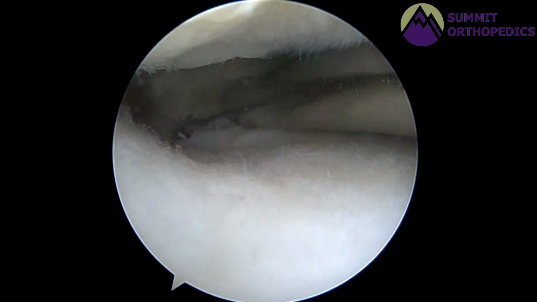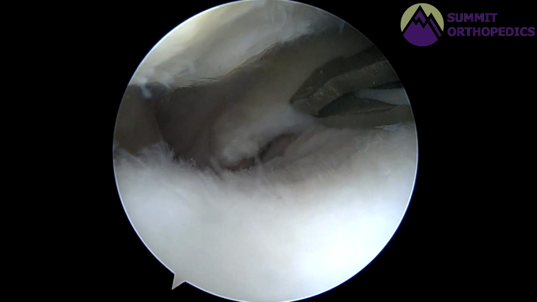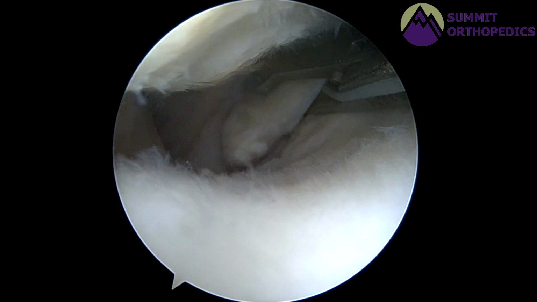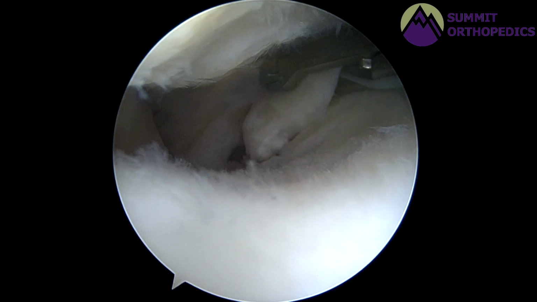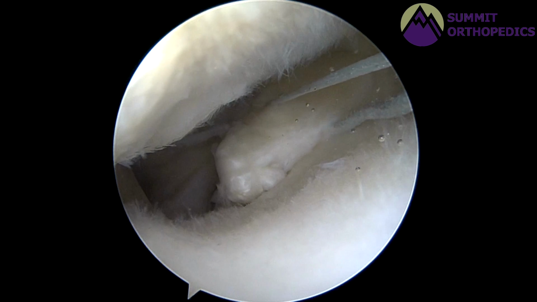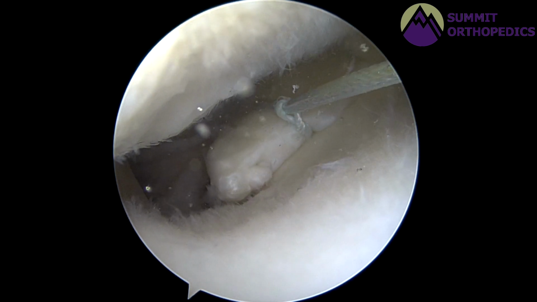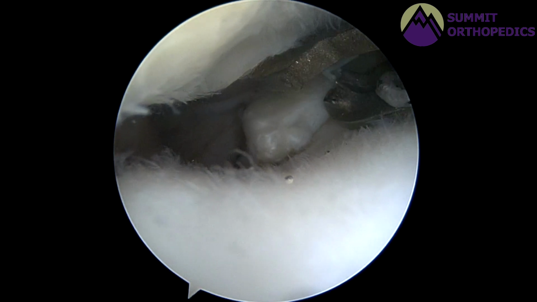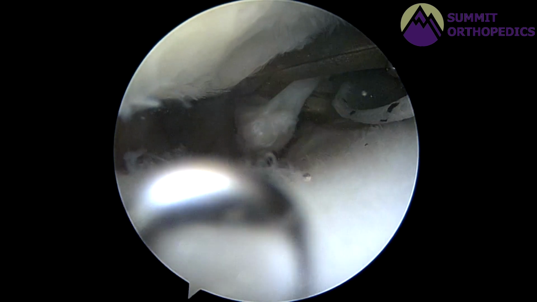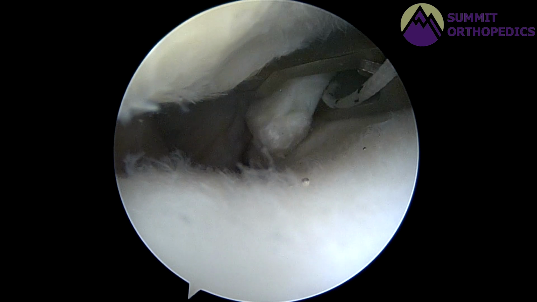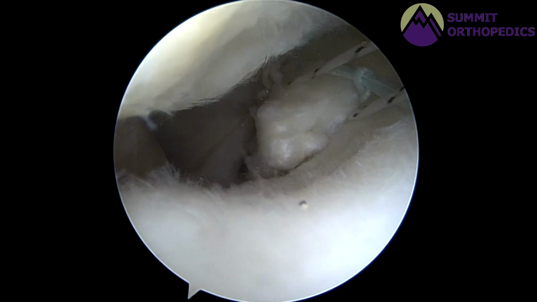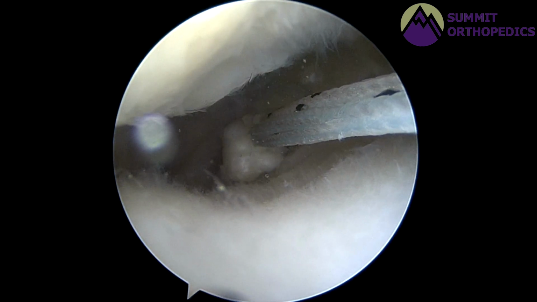Once I clear out all the debris from that work with the shaver, a tool called a scorpion is introduced, and this is able to pass a non-absorbable suture that has a self-locking loop on it, so I can get a good bite of that tissue as seen here. That stitch was passed more medially, and then I pass a second stitch here laterally through the base of the meniscus just adjacent to the root. Those sutures are tightened, and as you can see, they're secured upon themselves.